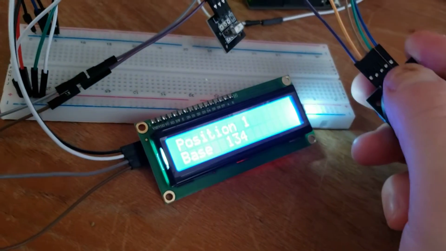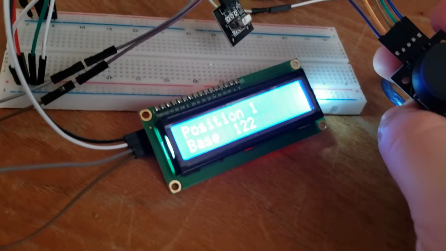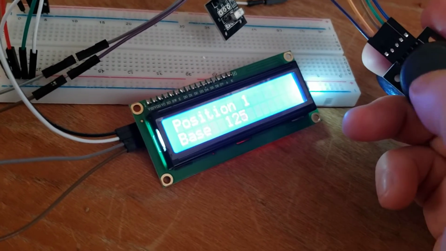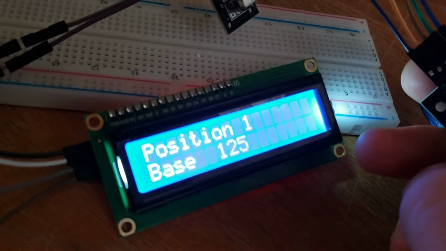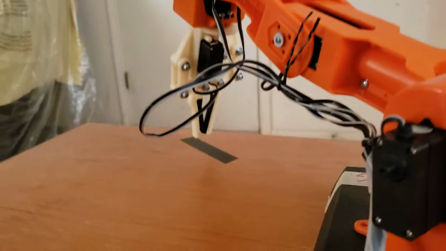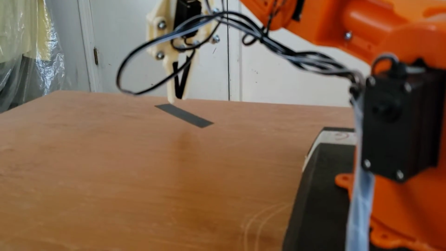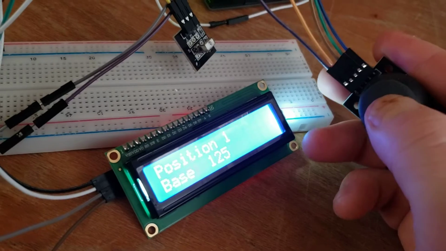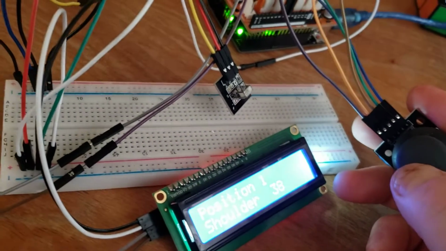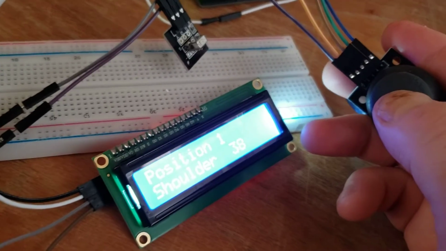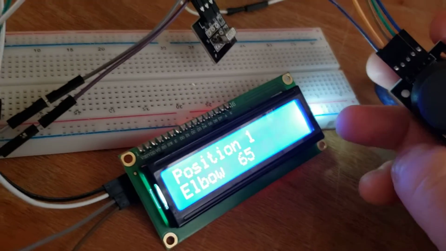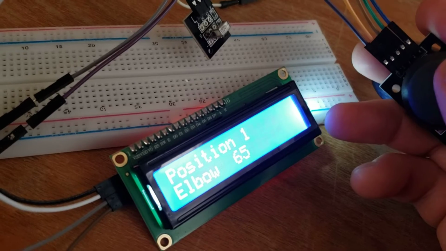It's at 134, so probably like at 124, 125. Let's try. So right here at 125, that is right above the tape. So I'm going to press OK, which is pressing on my joystick. My shoulder, remember that's the one that I cannot move. My elbow, I'm going to lower it.